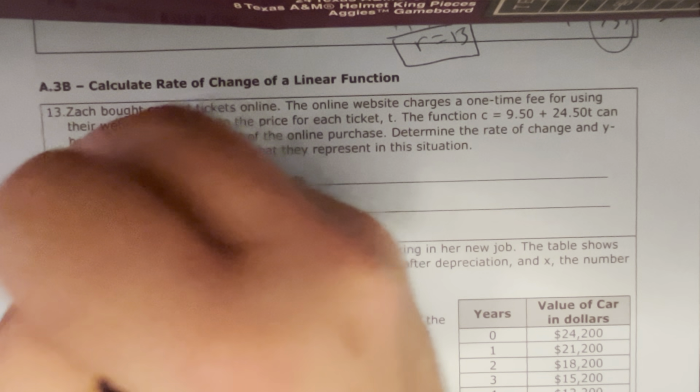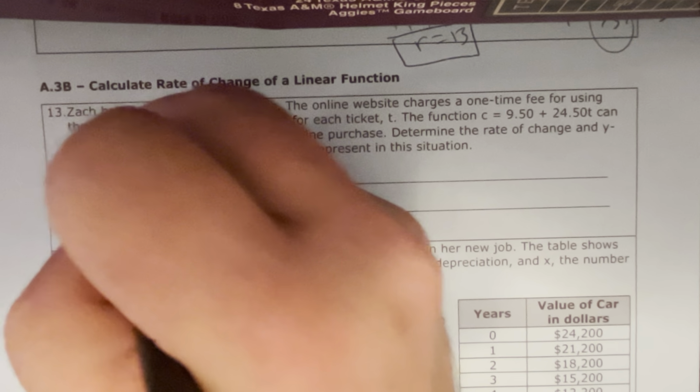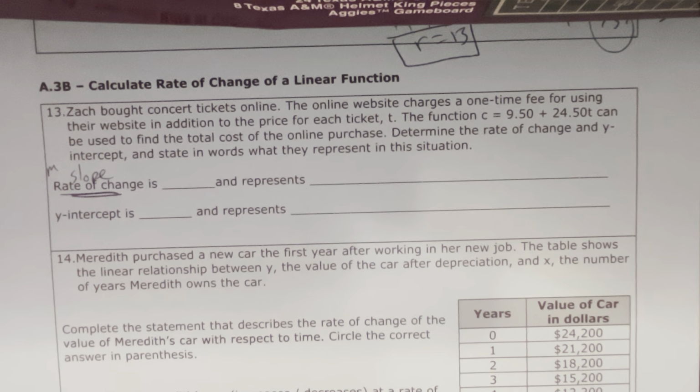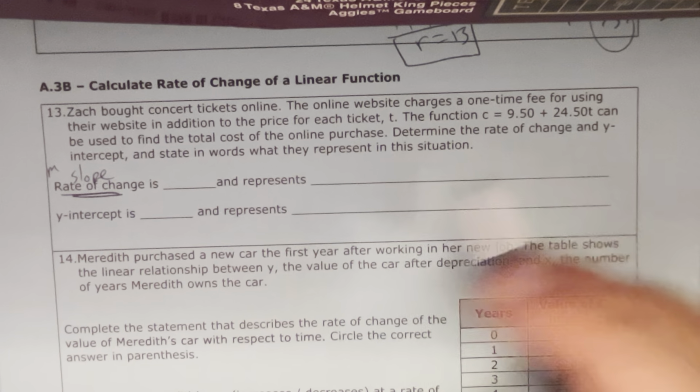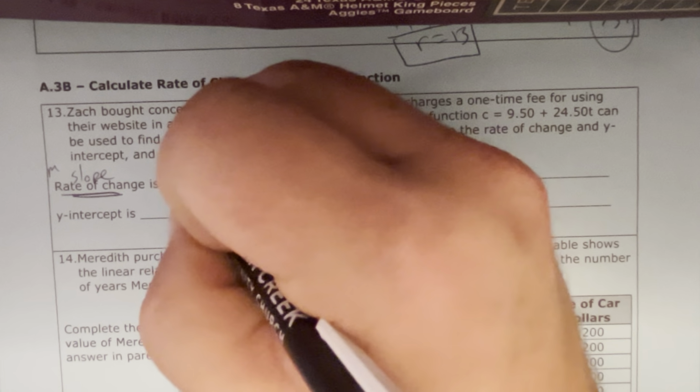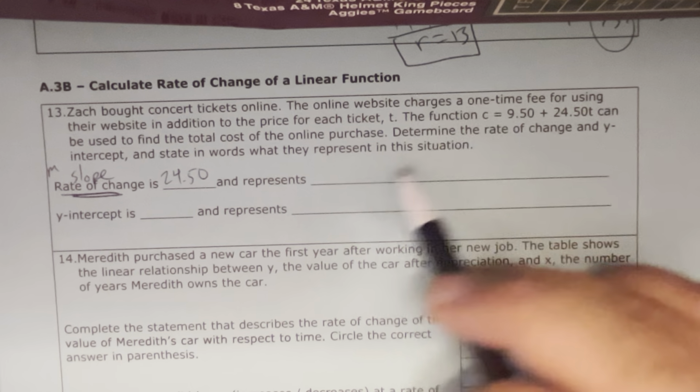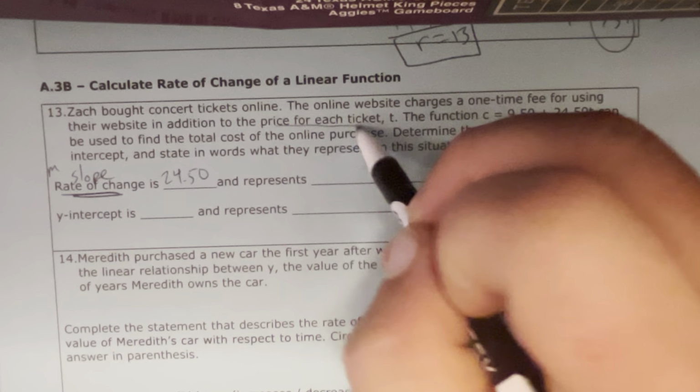So rate of change, as a reminder, that's our slope. That's the m value. Anytime you see rate of change, that's slope. Slope is going to be the number connected to the variable, which is going to be 2450. And so 2450, based on this situation, is the price for each ticket.